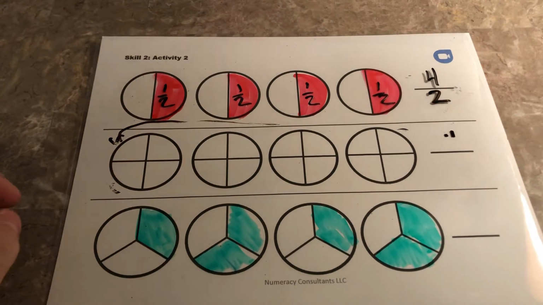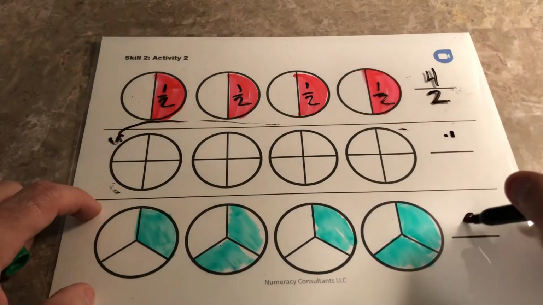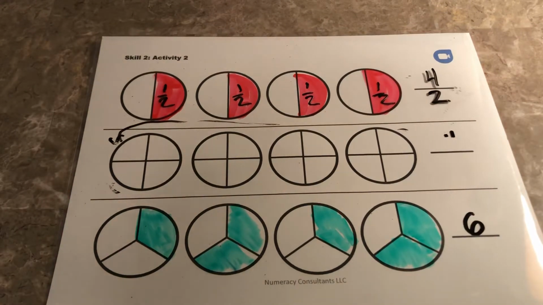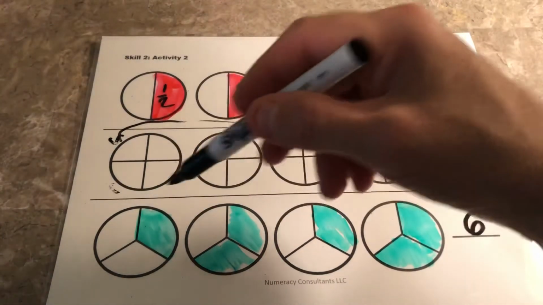And remember, go back to the fundamentals, all right? Remember our numerators, how many do you have? 1, 2, 3, 4, 5, 6. We know we have 6. Now we have to figure out what did we just count. And again, some kids are going to be tempted to count all those. Remember, these are all individual wholes, so all these pieces work together.